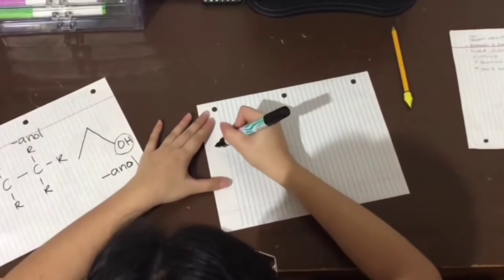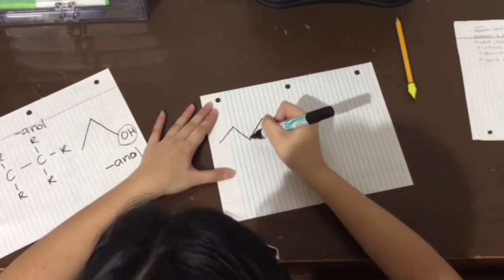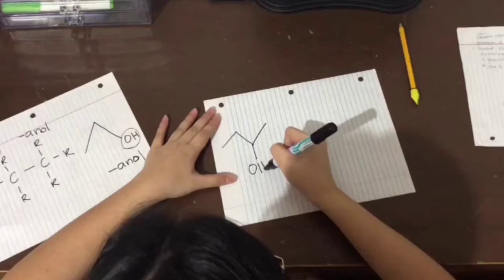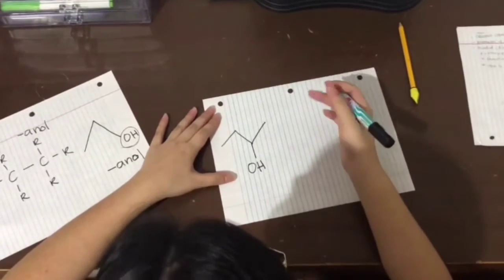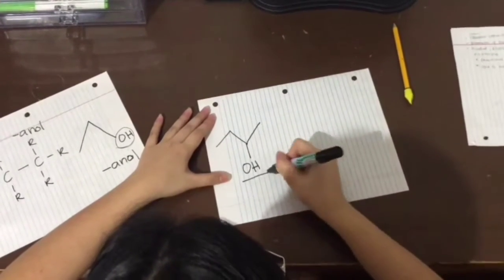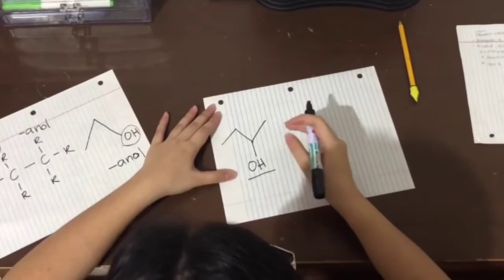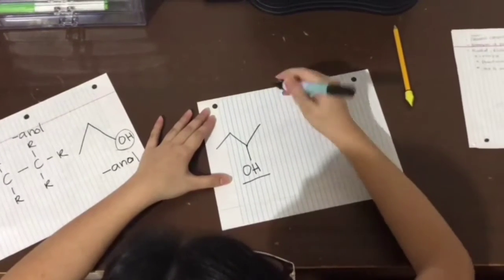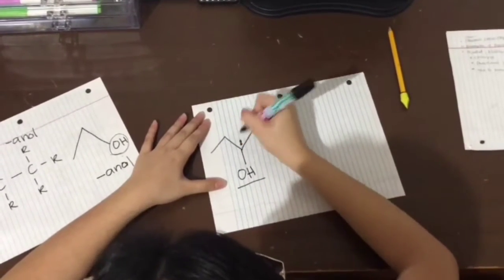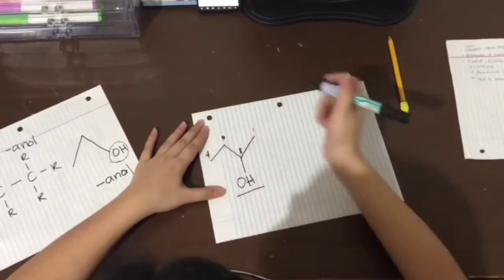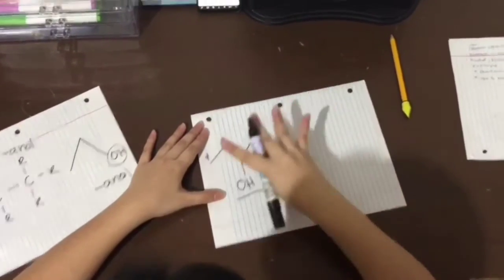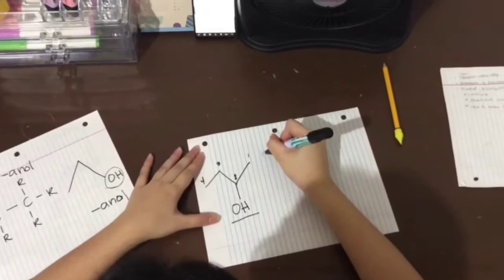Let's take this as an example. This is a functional group of alcohol, and there is an OH as we can see in here. The OH will be the basis of our numbering. Since the alcohol is nearest on this side, we will start numbering from here. As we can see, we have 4 carbons, so this is basically a butane.